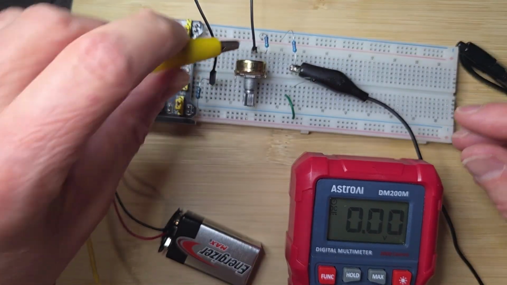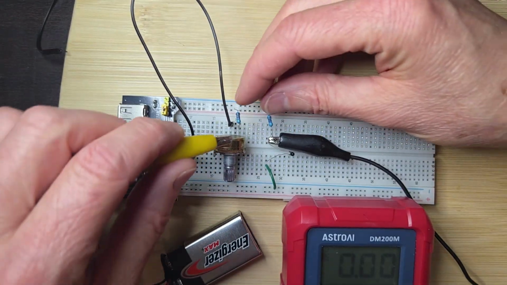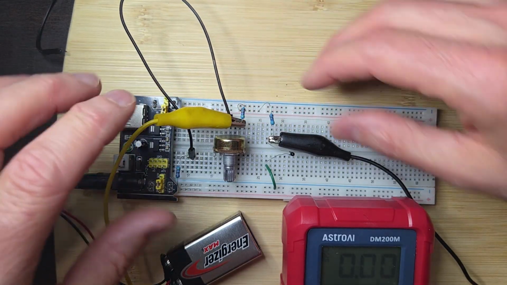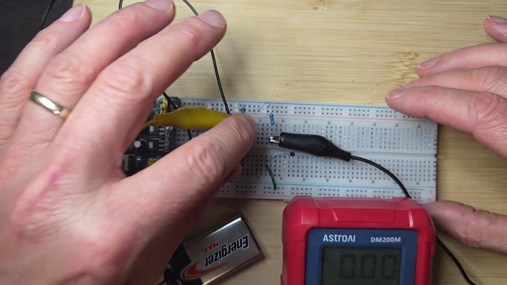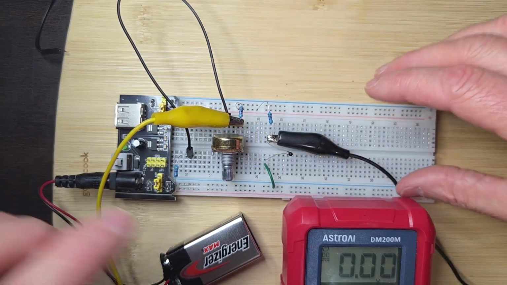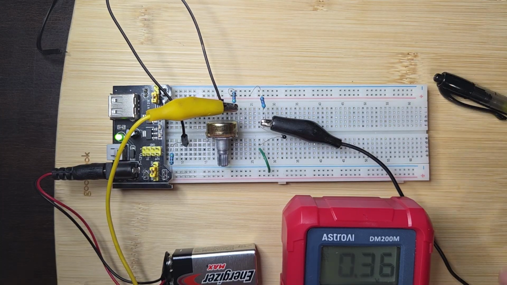I've got it on the 20 volt reading, and I'm going to see if I can tap into this. I don't want to touch that potentiometer just because I'm not sure. I don't think it would throw anything off, but okay. I want to have it where you can see it. So let's power it up and see what we have now.